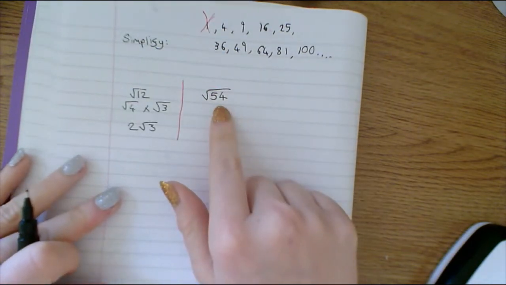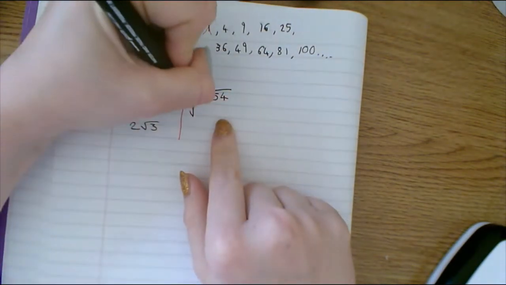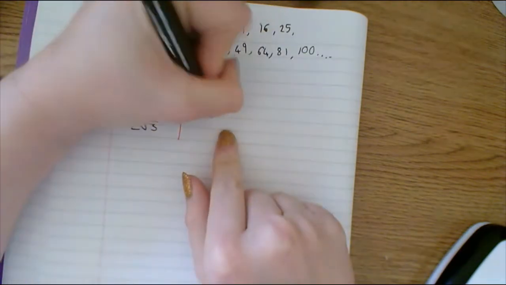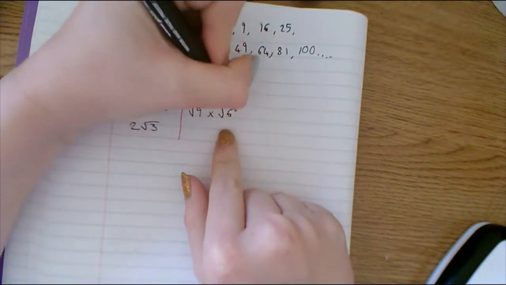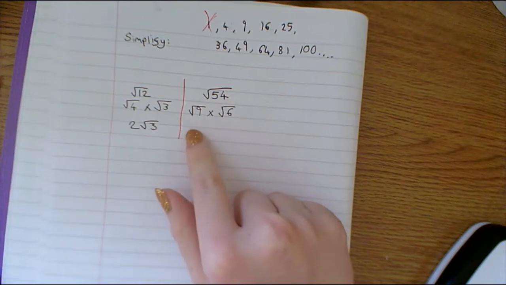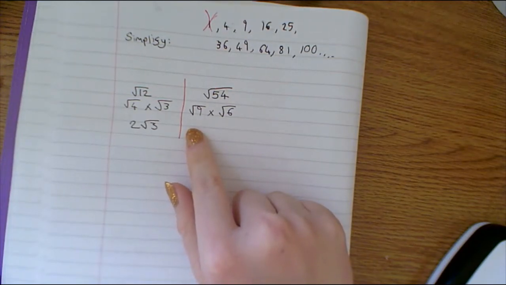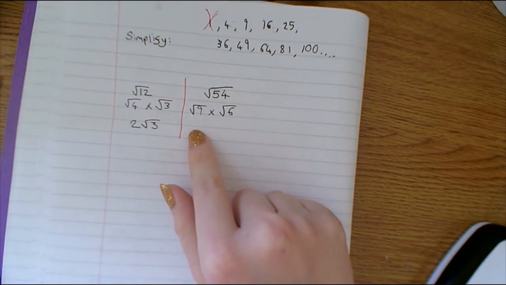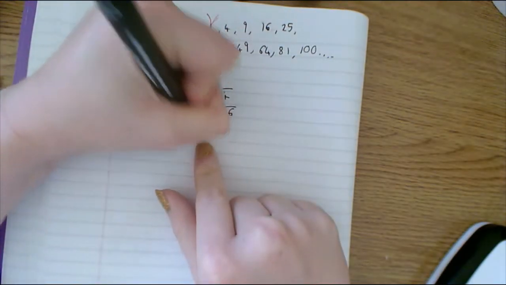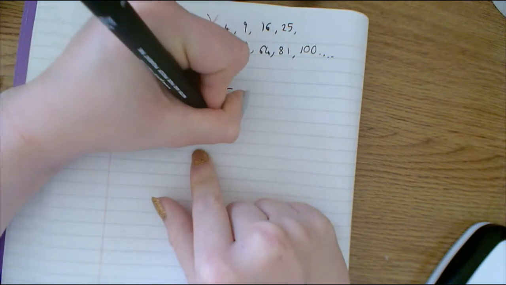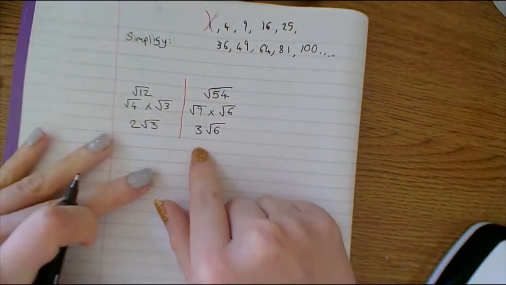So root 54 can be written as root 9 times root 6. Then after that, what is the square root of 9? What times what is 9? Well, that's 3. The square root of 9 is 3. So our final answer is 3 root 6.